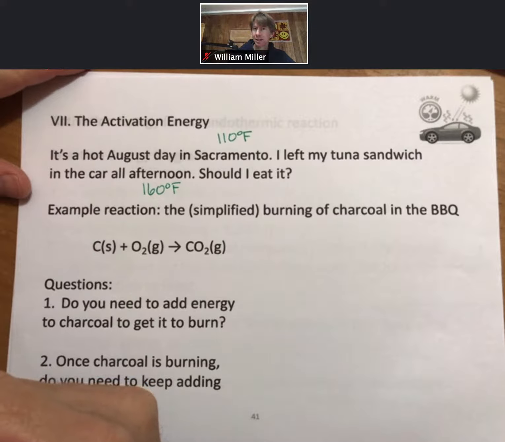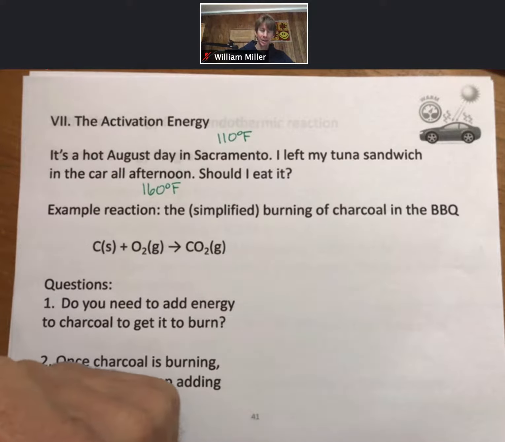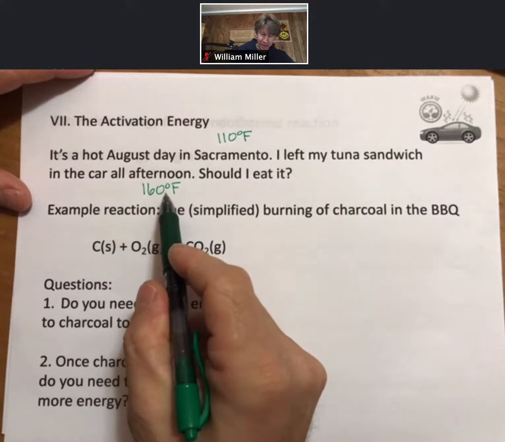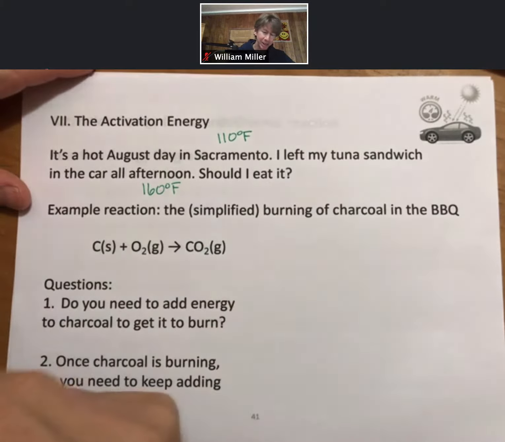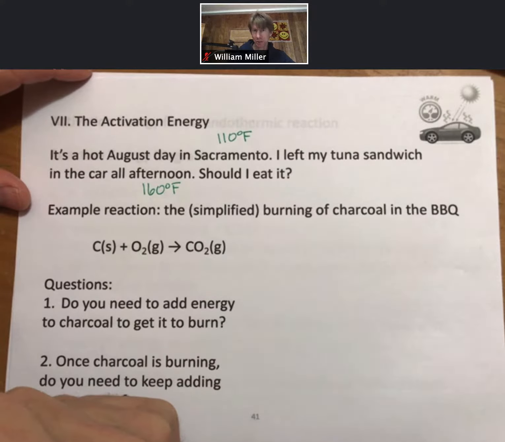Should I eat it? What happens when you leave food in the hot temperatures? So bacteria grow, and they grow much faster as the temperature increases. And so the rate of reaction definitely depends on temperature.